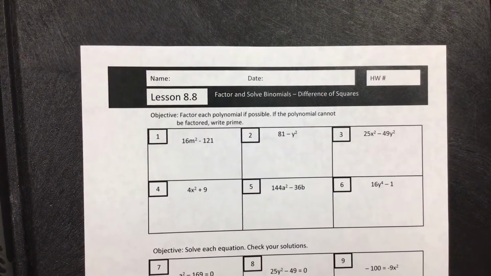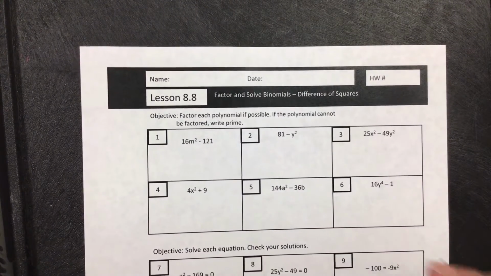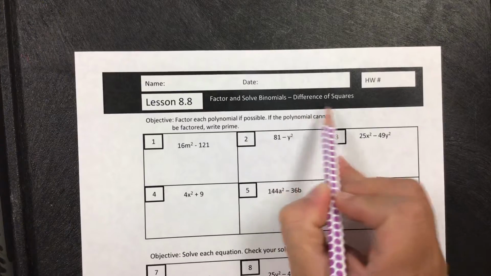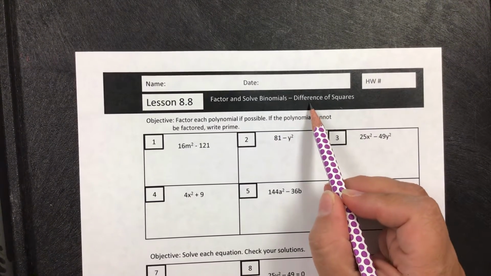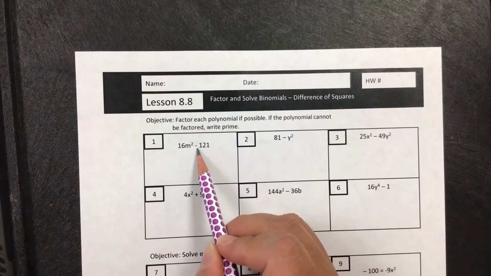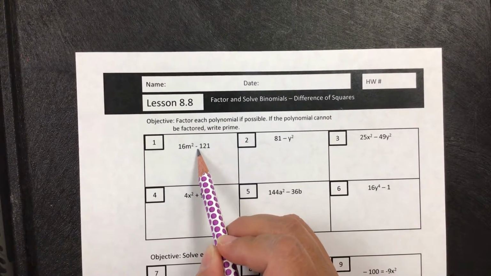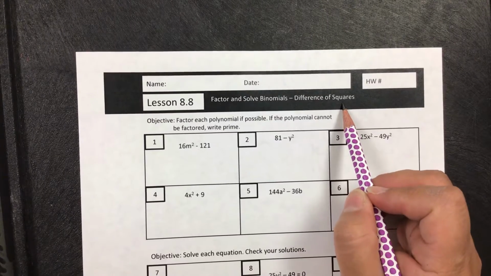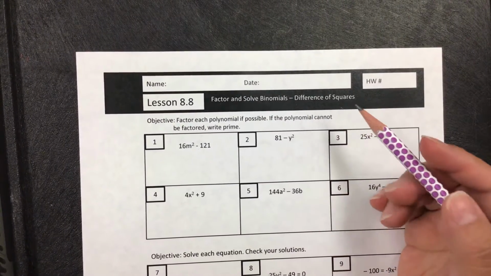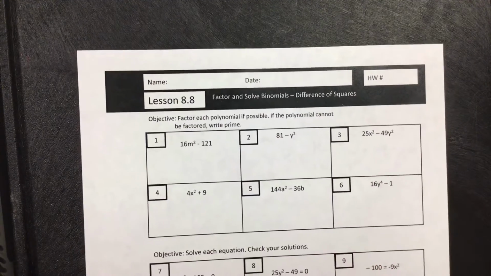Okay, this is a video for section 8.8, and what we're doing is factoring perfect squares. What does that mean? The difference of squares is when you have a subtraction sign, so that's one of the things you're looking for. And then squares is the other thing you're looking for, like m squared, y squared, x squared. The other thing is perfect squares, which means this.